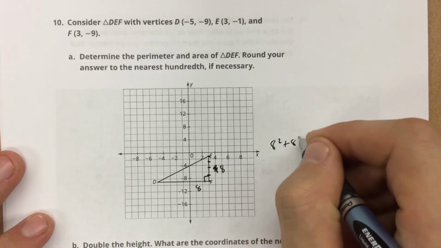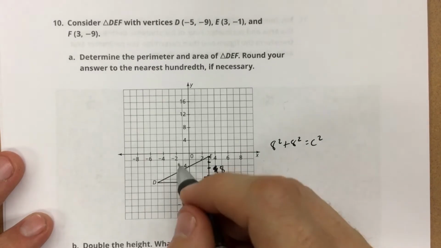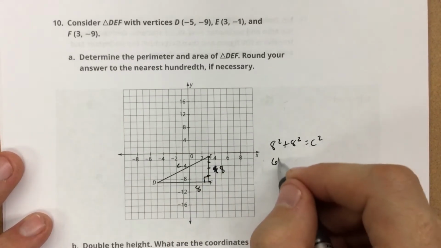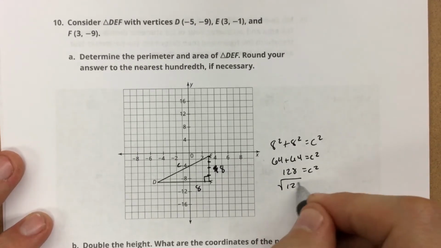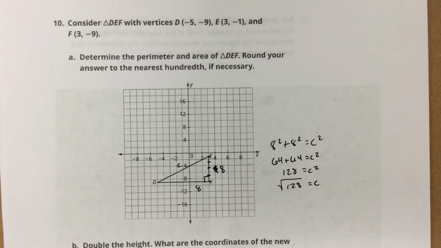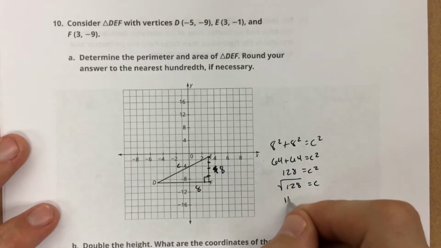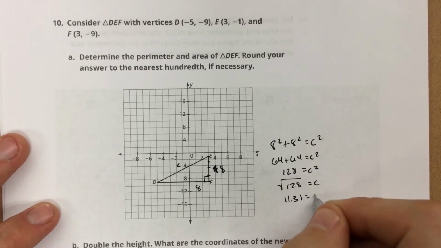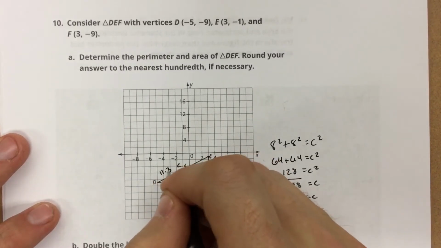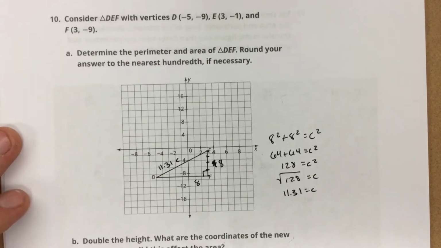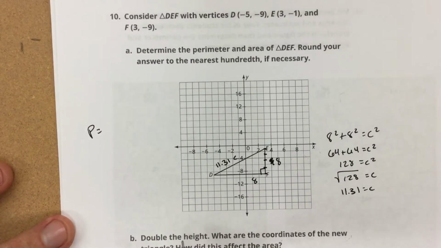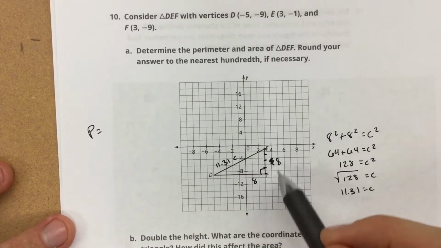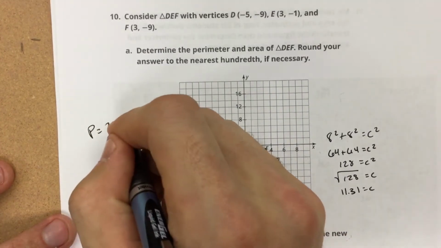So I have 8 squared plus 8 squared is equal to c squared, and here's our side c, okay? So 64 plus 64 is equal to c squared. 128 is equal to c squared. The square root of 128 is equal to c, and so that is our side length. Handy dandy calculator, square root of 128. Okay, so that means this is going to be 11.31. So this side length is 11.31. So now our perimeter would be adding all of those things together. Our perimeter is going to be equal to 11.31 plus 8 plus 8. I know that 8 plus 8 is 16, plus 11.31 is 27.31.